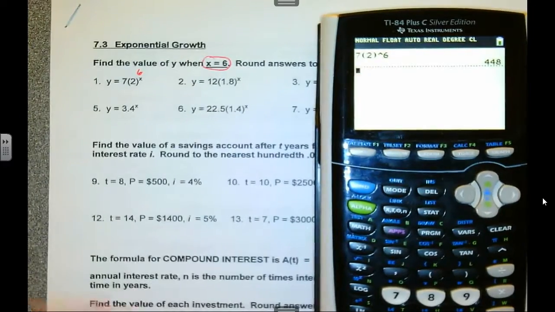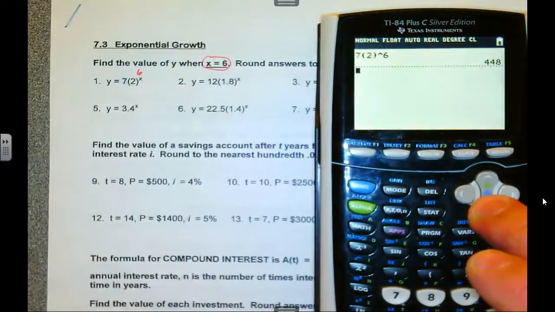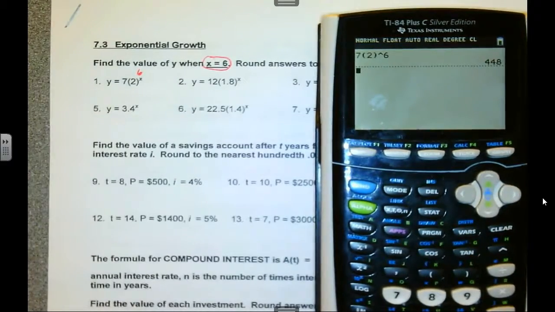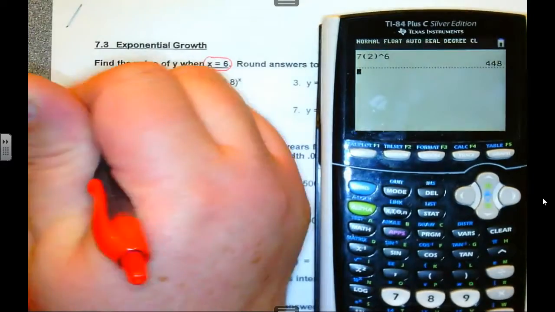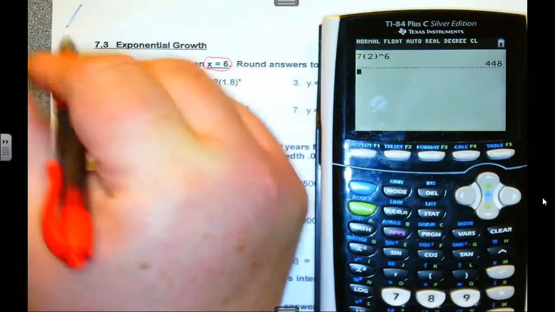Okay, so 7 times 2 raised to the 6. Make sure you use parentheses because we want the calculator to work in a certain order. So this equals 448.